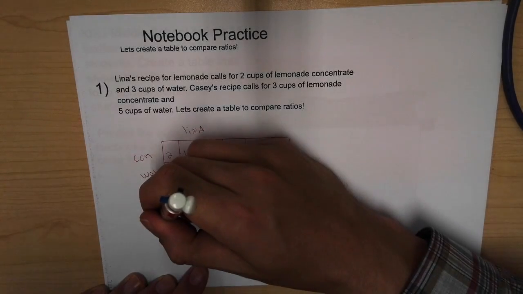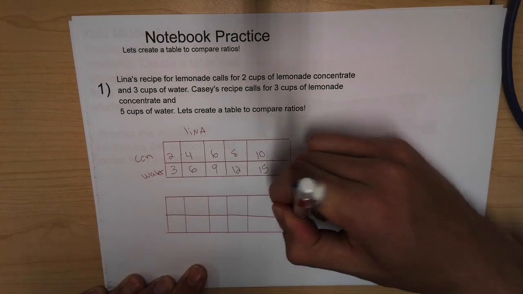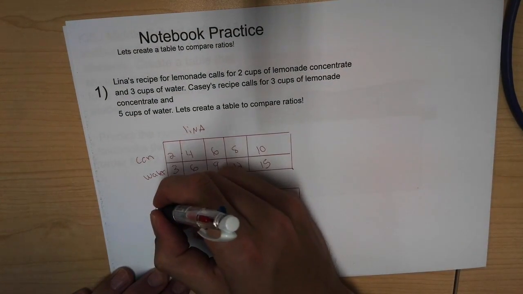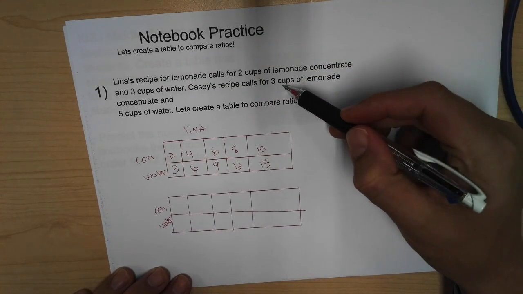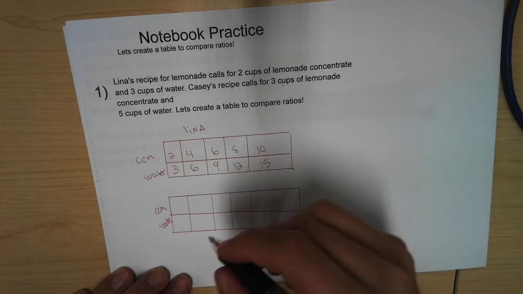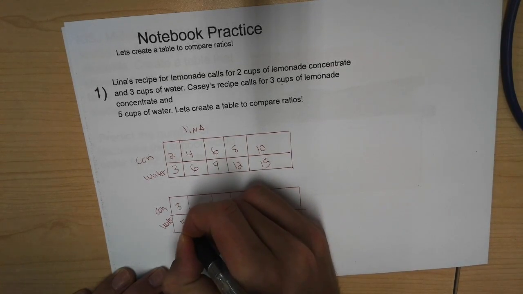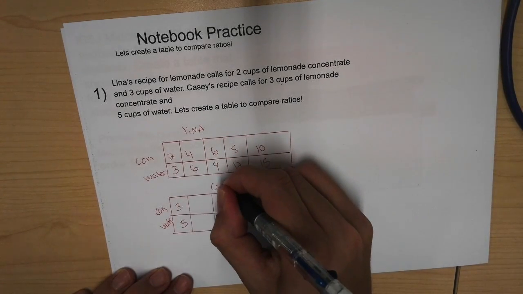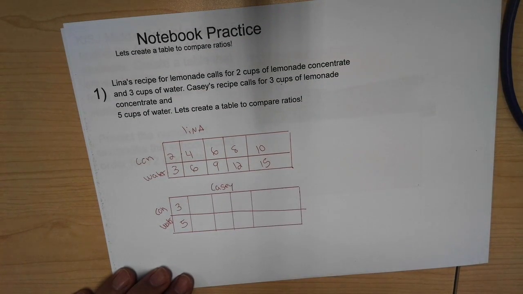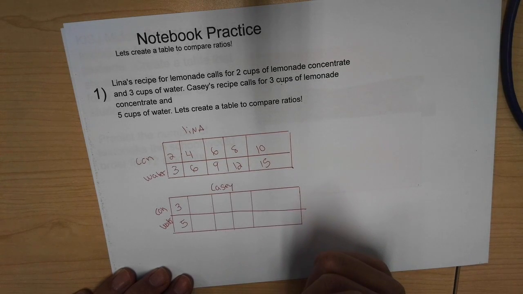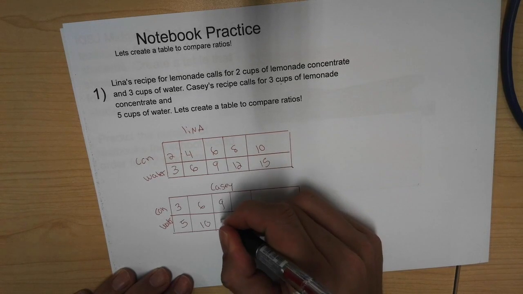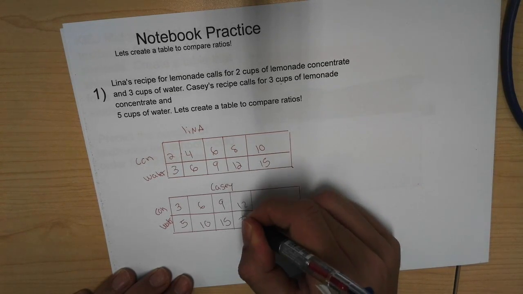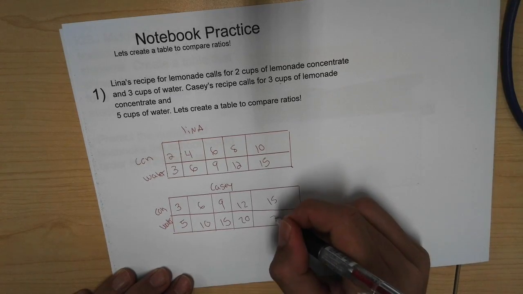Okay, so I'm going to draw a line down the center. I'm going to separate our concentrate and water. So Casey's recipe calls for 3 cups of lemonade concentrate and 5 cups of water. This is Casey's here. So go ahead and fill in the rest of the table with equivalent ratios. Pause the video and do this on your own. 6 over 10, 9 over 15, 12 over 20, and 15 over 25.